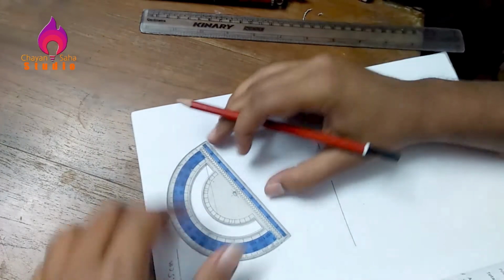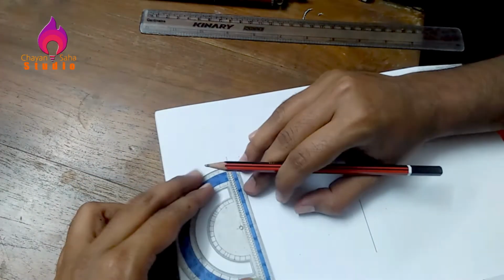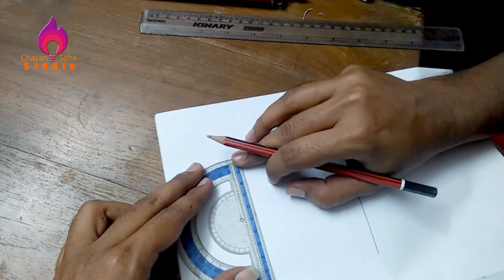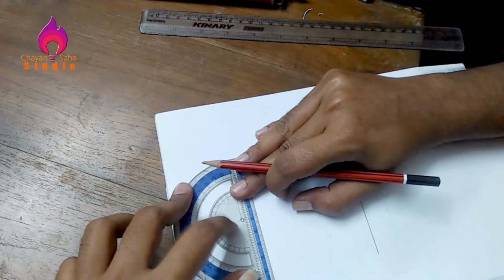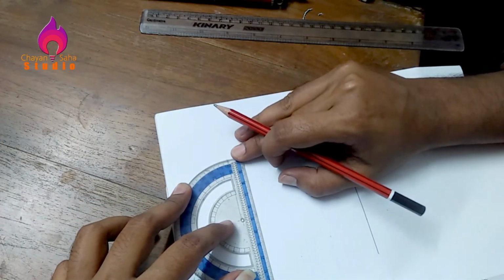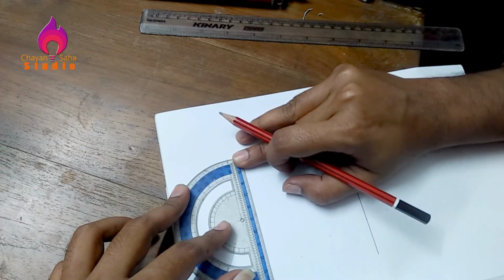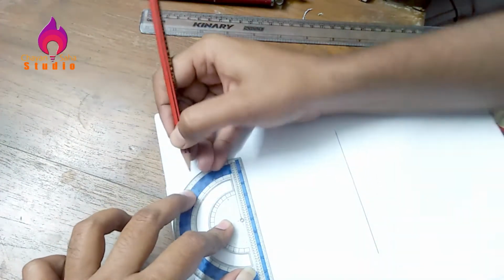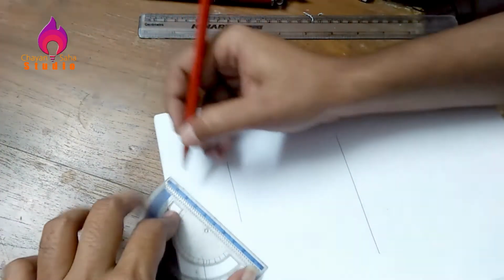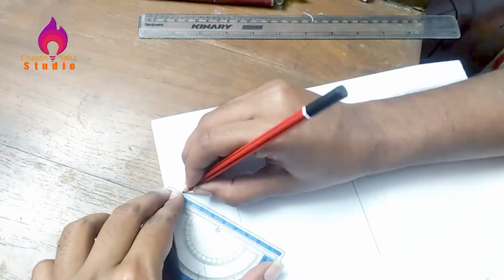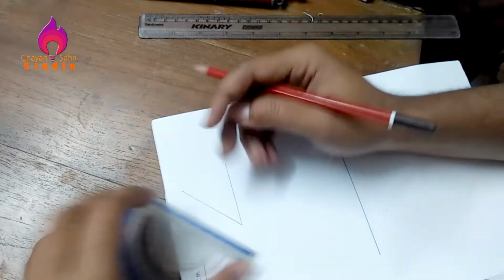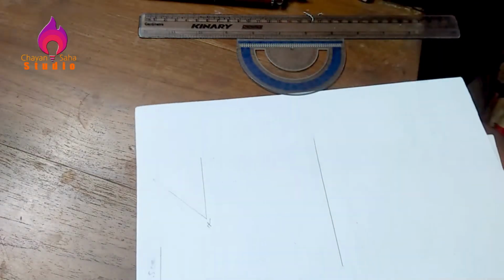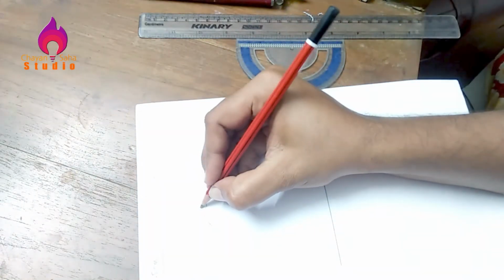You can use a protractor, or you can draw a 90 degree angle first, perpendicular first, then bisect this angle as well. So I am using a protractor here. Well, so 45 is over here. Done. So let's assume this angle is X, and this one is 45 degree.